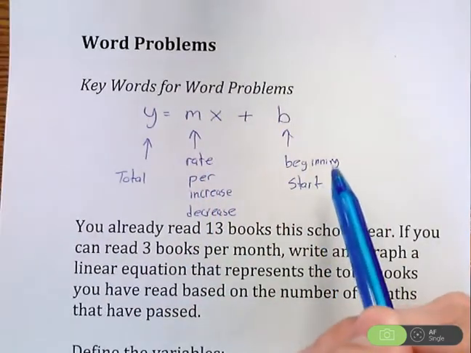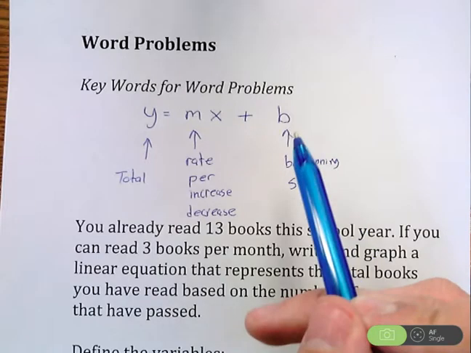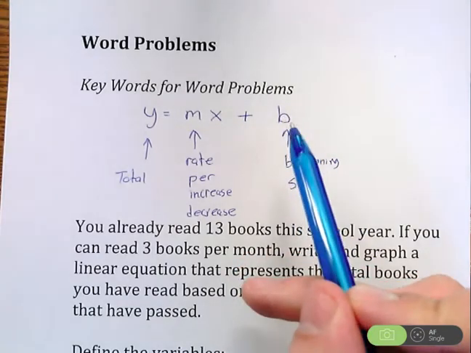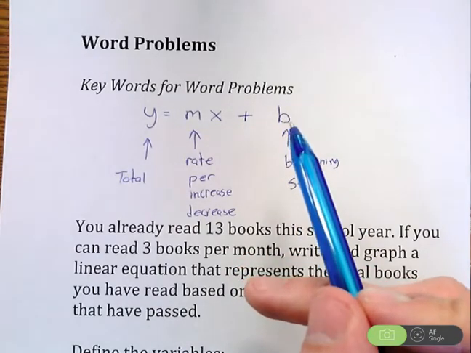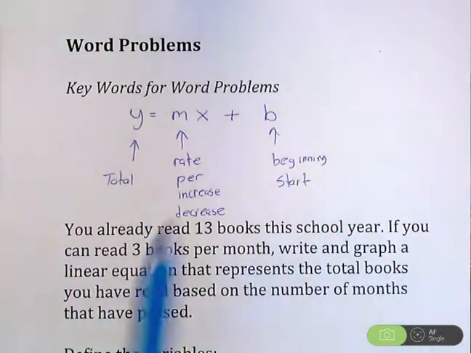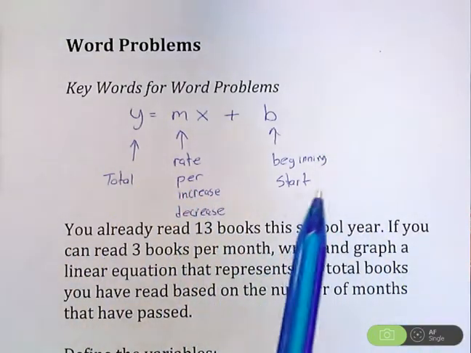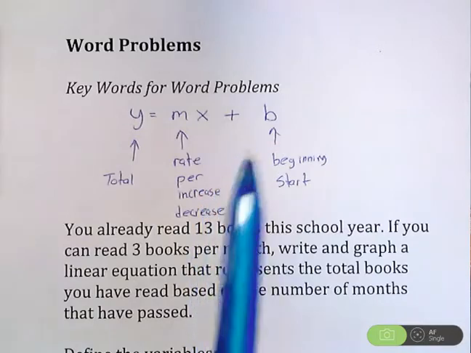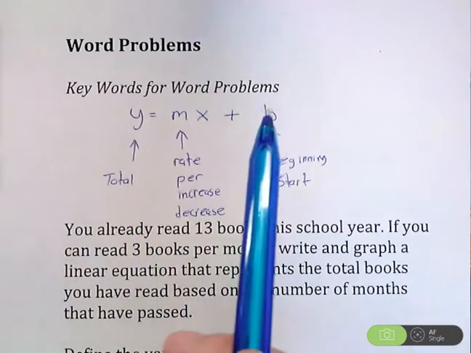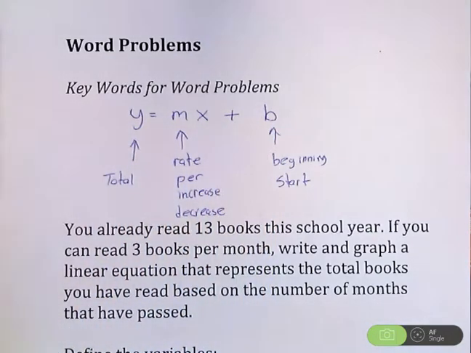And finally, anytime it talks about the beginning or the start, that's typically going to be your b, or your y-intercept. So as I read through this problem, I'm going to look for these buzzwords and underline them, and it might help me figure out my equation, or figure out what my x or y variable is.